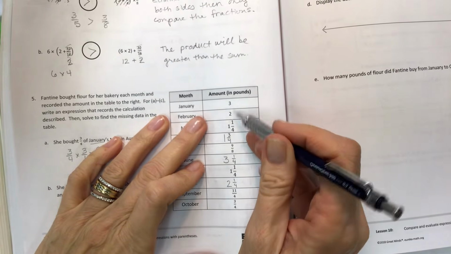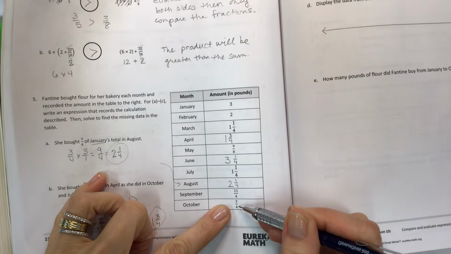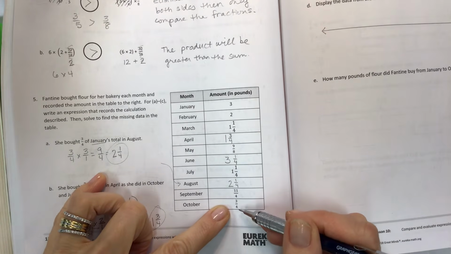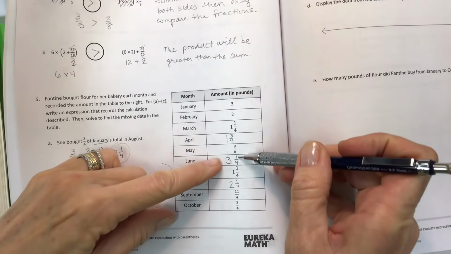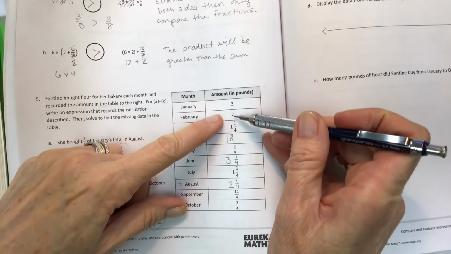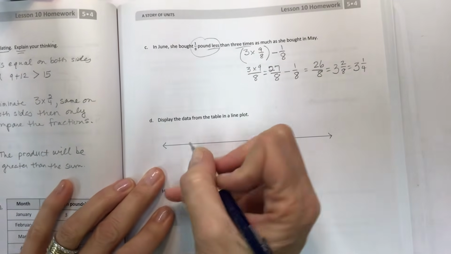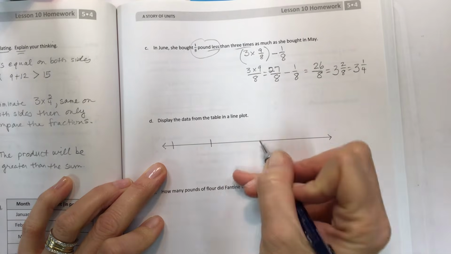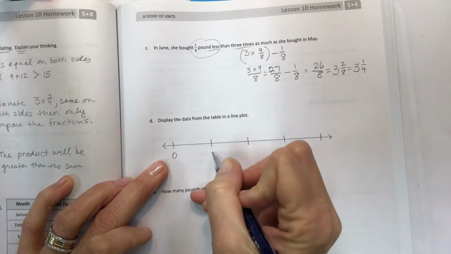You want to start with 0 usually if you have numbers that are close to 0, which we do. We have something less than 1, but they're all positive. So we have 0 to what is the biggest number? We have fractions, we have a whole number up to 3, and we have something greater than 3. So we have to go up to 4 with our line plot. So 0, 1, 2, 3, 4.